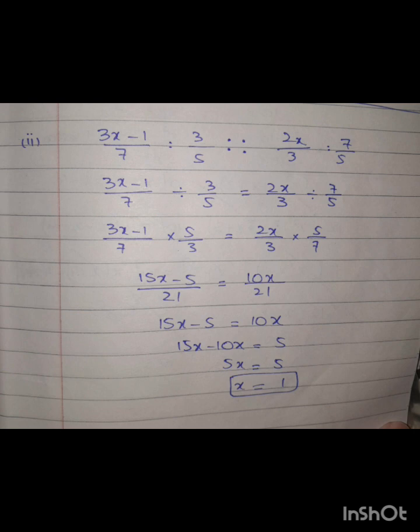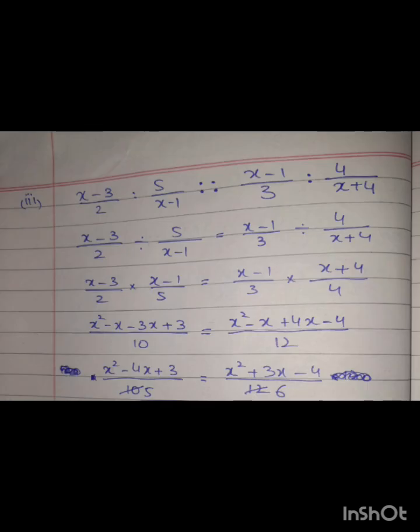Moving on to the third part of this question. X minus, this is a little bit tricky part because there are fractions, so I will again use the division sign. So use the division sign, the proportion is changed into equal, take the reciprocal and then simply multiply the two fractions, and simplify them so that you can reach this.